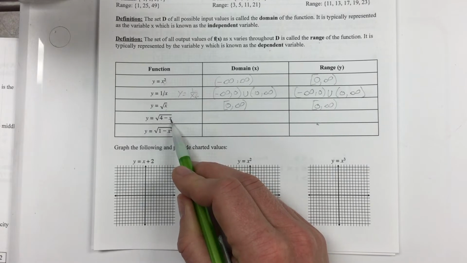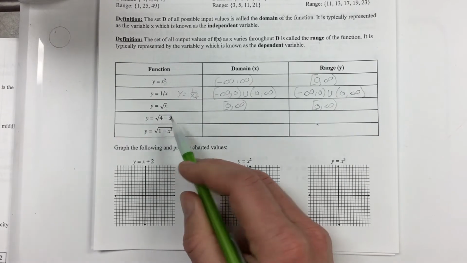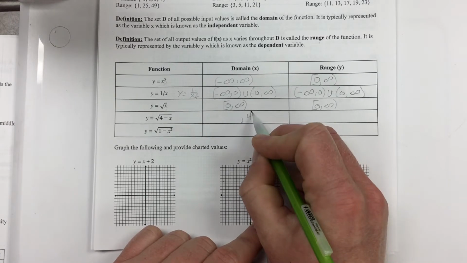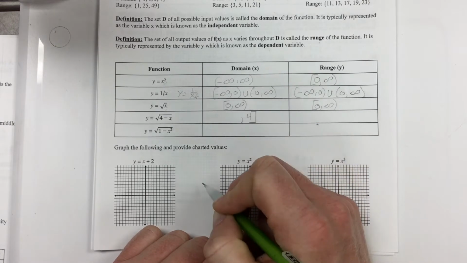Can we use 4? So we plug in 4. 4 minus 4 is 0. Square root of 0, 0. So we can use 4, but we can't use 5. So that means that the 4 is going to work. That's going to be our highest number that we can use. Put a bracket on it.